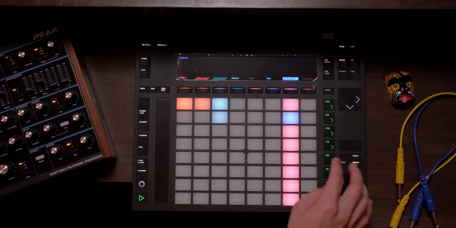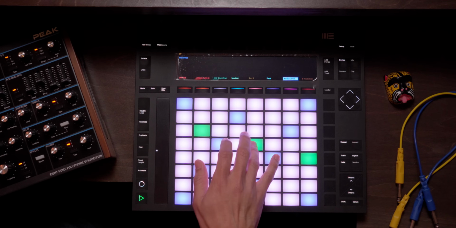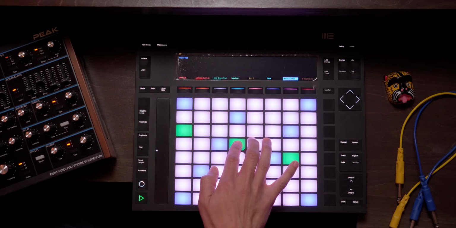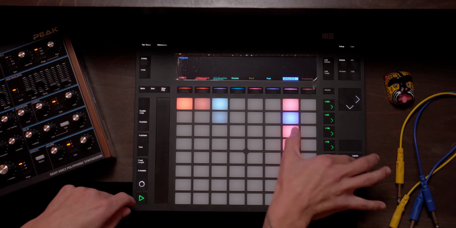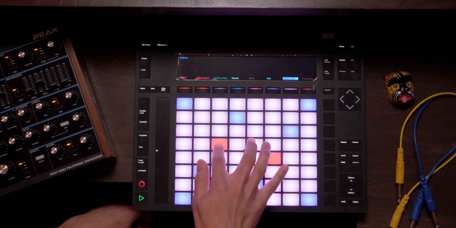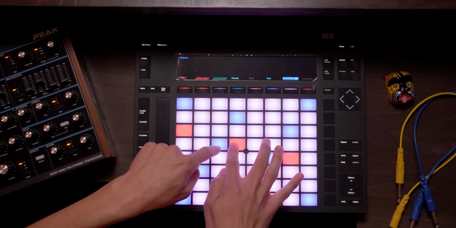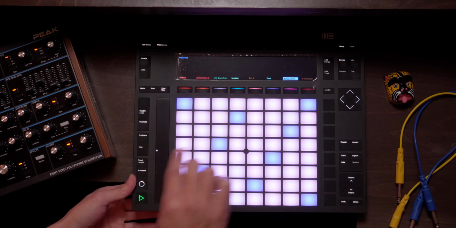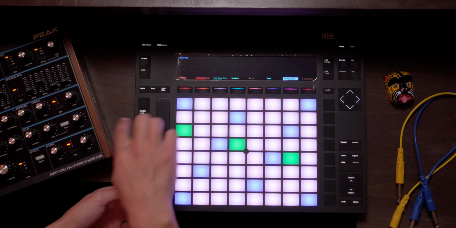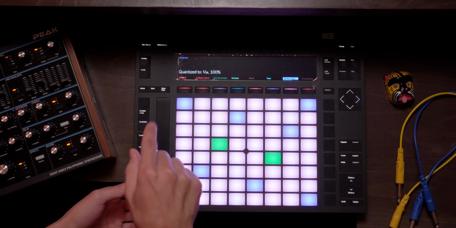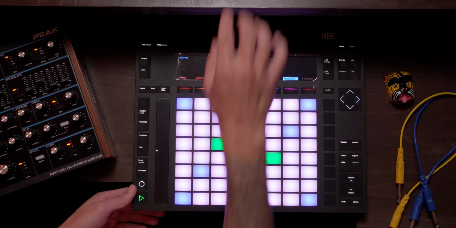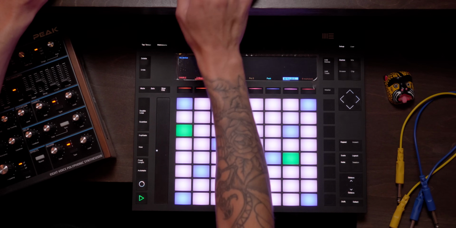Let me go ahead and stop that real quick. Sure, that'll work. I know it's off, but this I can quantize. That's fine, but let me fix this one note.